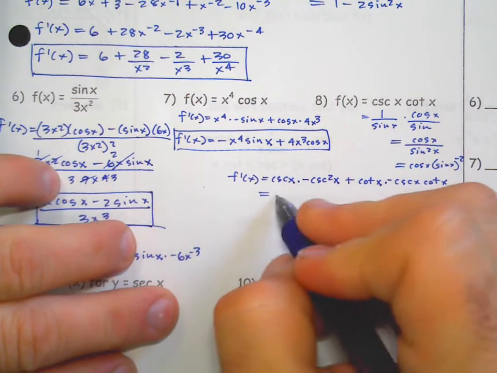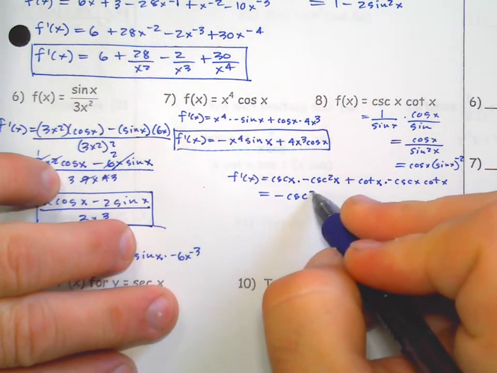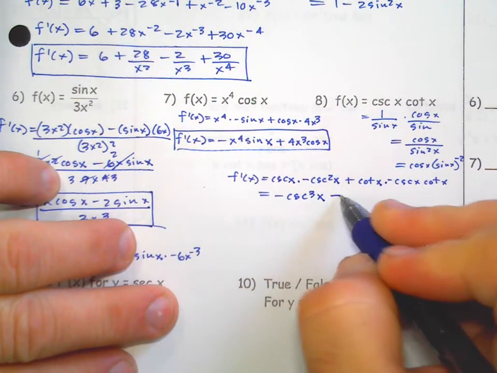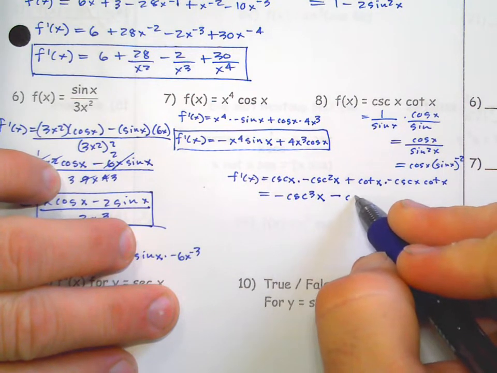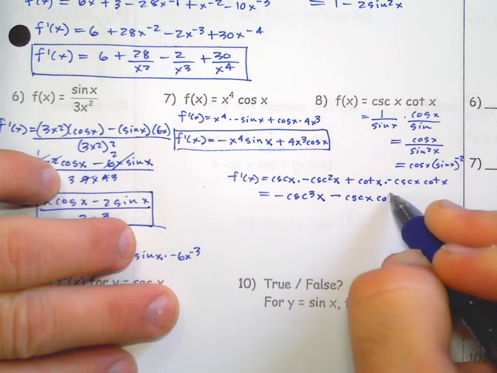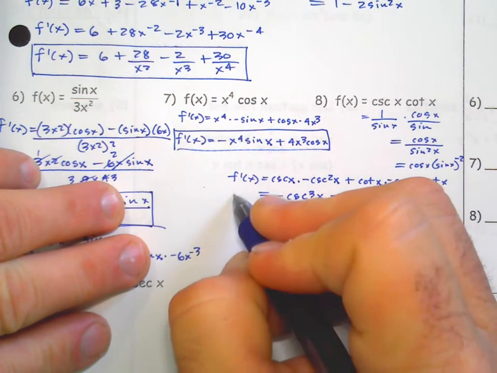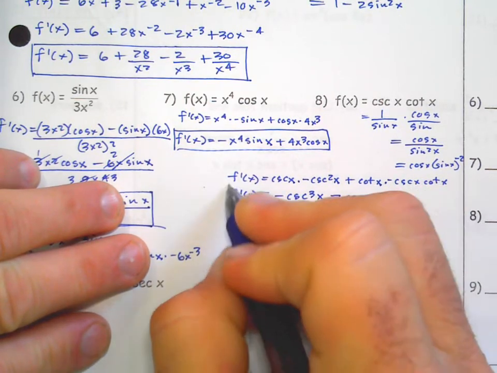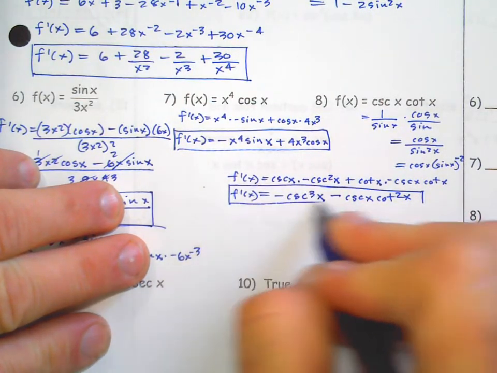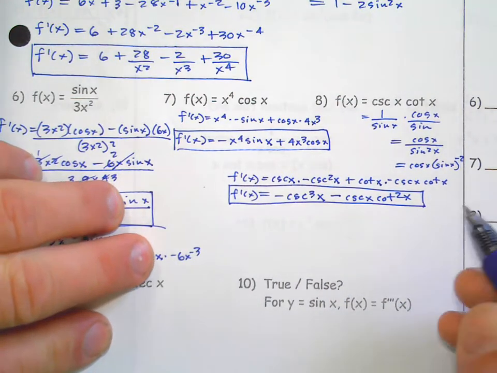So then that's going to be negative cosecant cubed x minus cosecant x cotangent squared x. I mean, that's fine. Perfect. That's good.